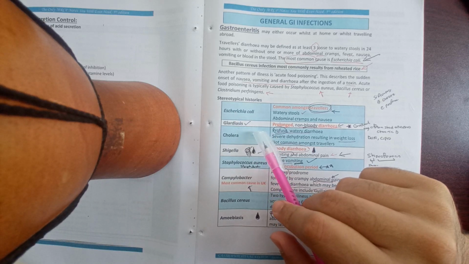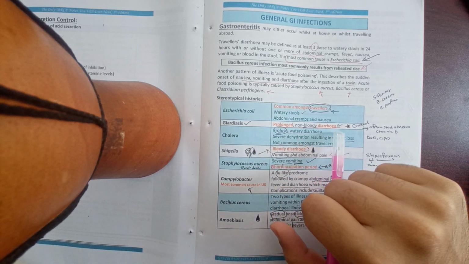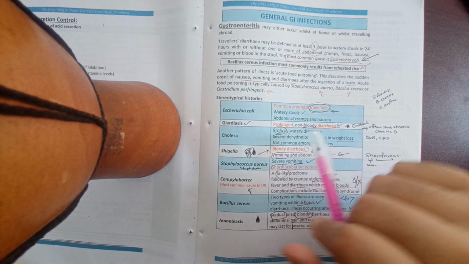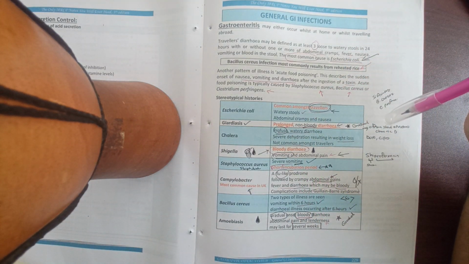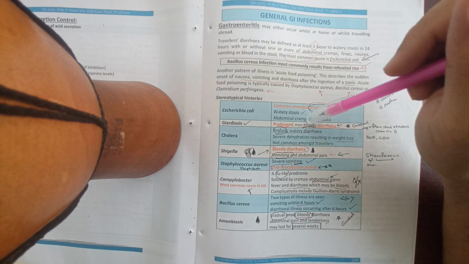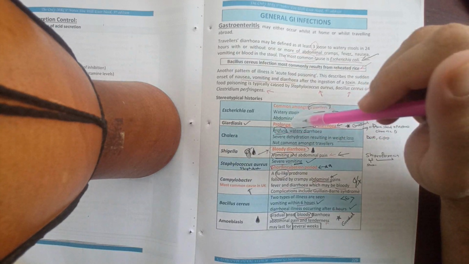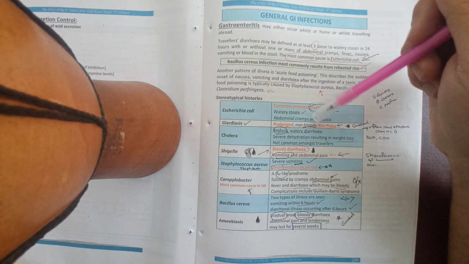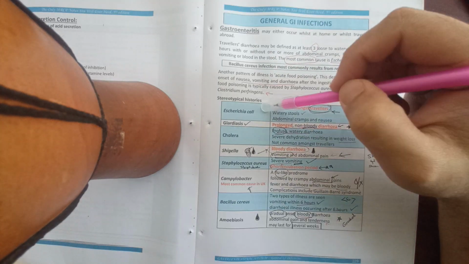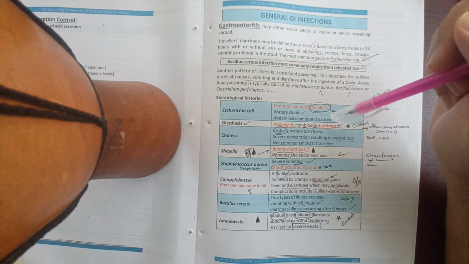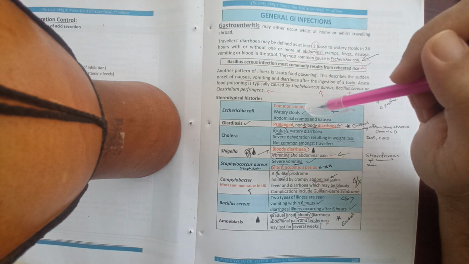Giardiasis, prolonged non-bloody diarrhea. So this is prolonged. This is something we have to remember. It's for a very long time. Okay, it starts gradually. So non-bloody diarrhea. Cholera is profuse watery diarrhea. Again watery. Severe dehydration resulting in weight loss, not common among travelers. So E. coli and cholera both have watery diarrhea, but the one common among travelers is E. coli.